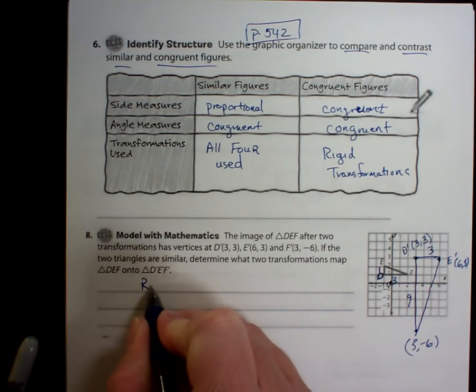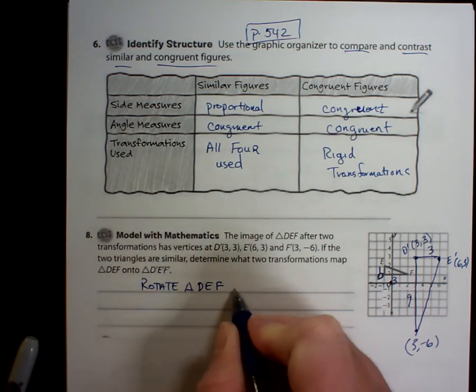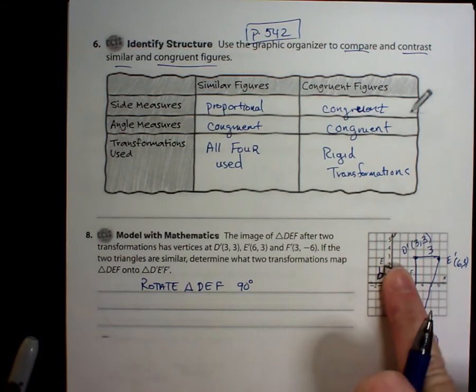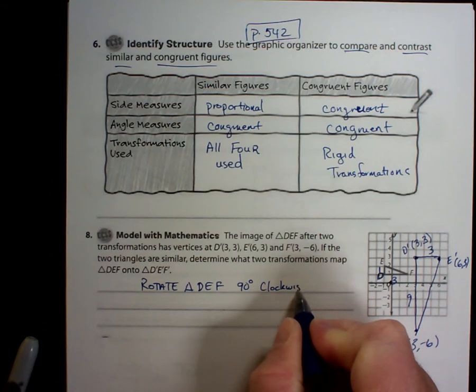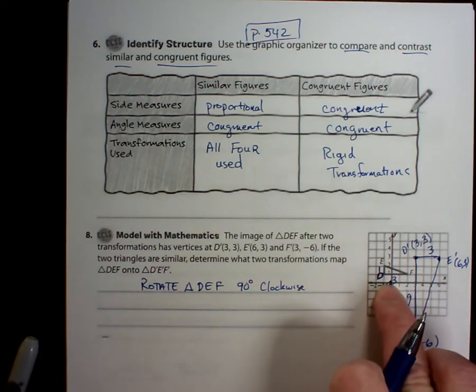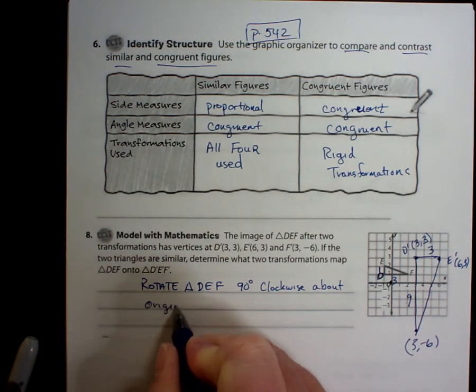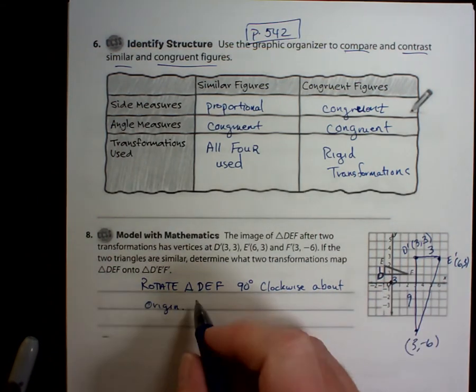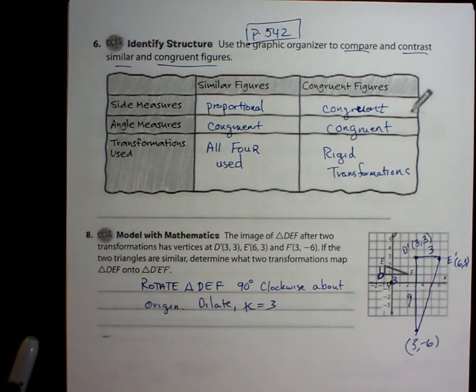So it is a rotate triangle DEF 90 degrees. Now we need a direction. Is this with the clock or against the clock? And we need to know what we're rotating about. And then we can dilate by k equals 3. So a very complicated, really good question. Really requires a lot of higher order thinking skills.